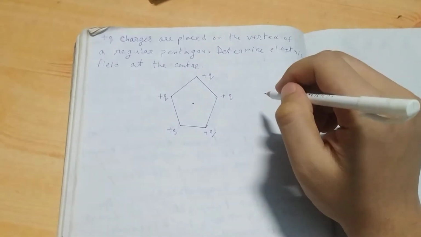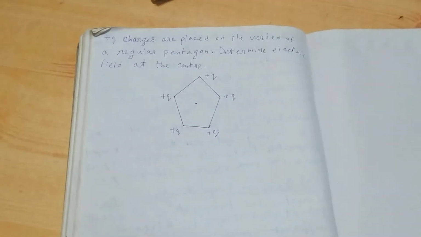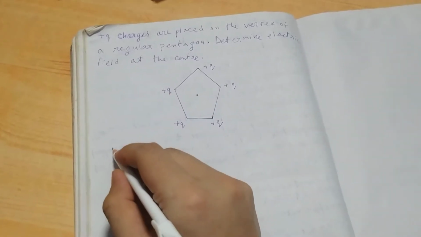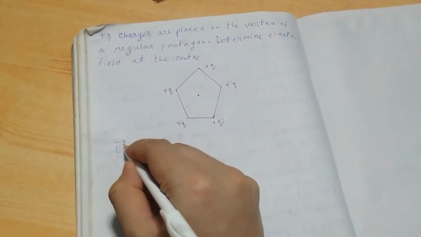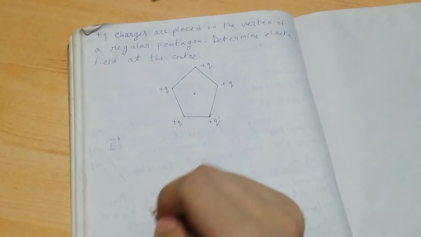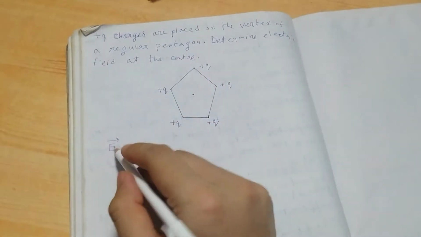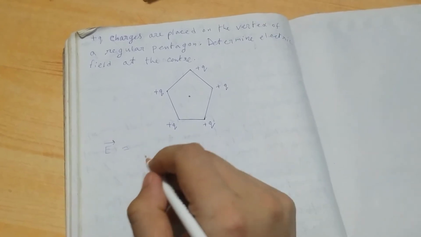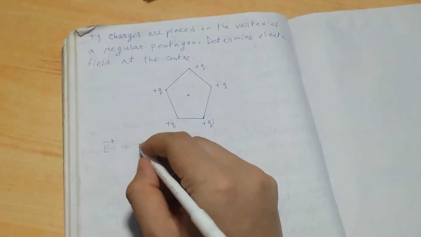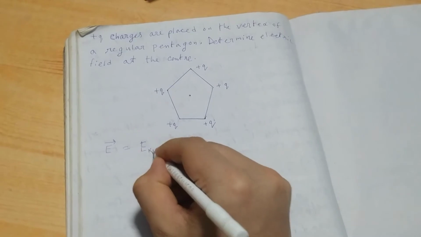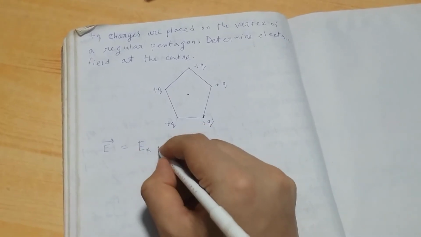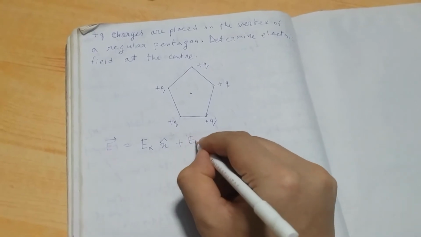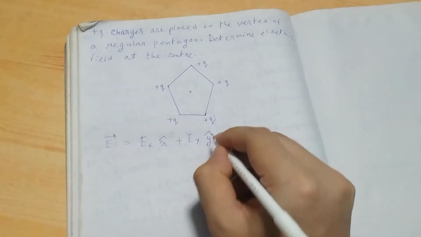So how can we do that? Let's think that this is the net electric field for all these charges, and let's break it into two components. One is Ex, which is along the x direction, and another is Ey, which is along the y direction.